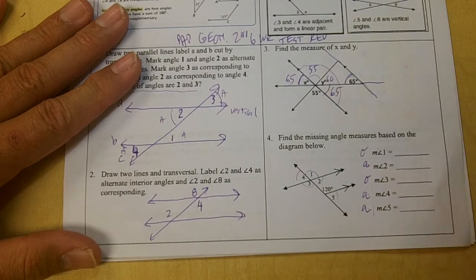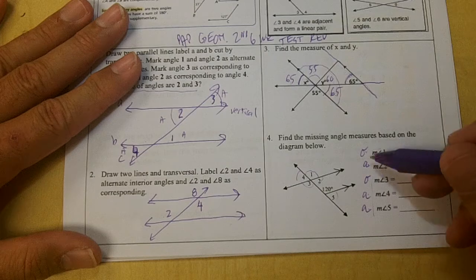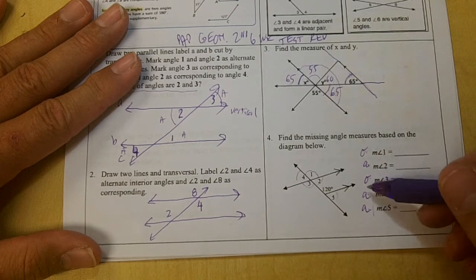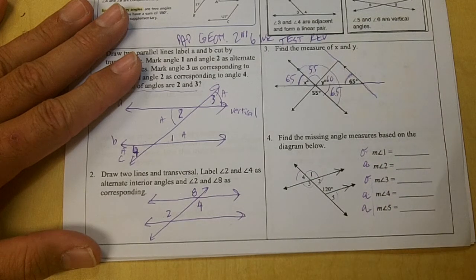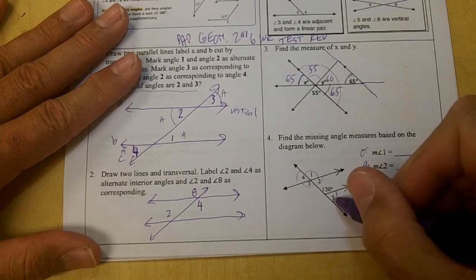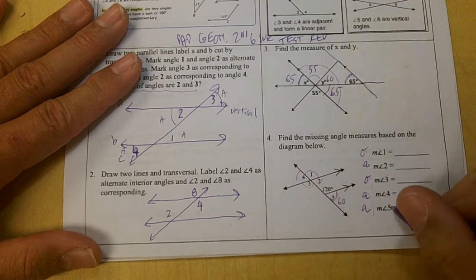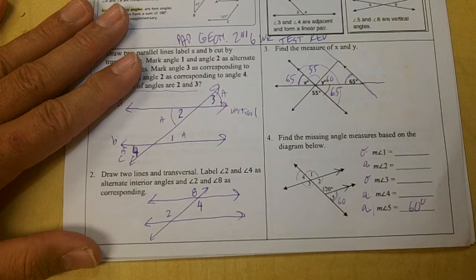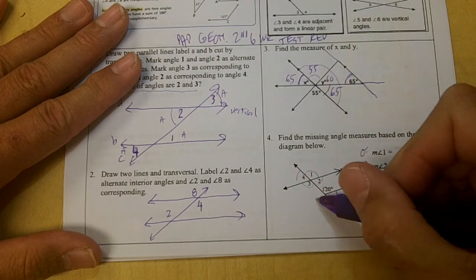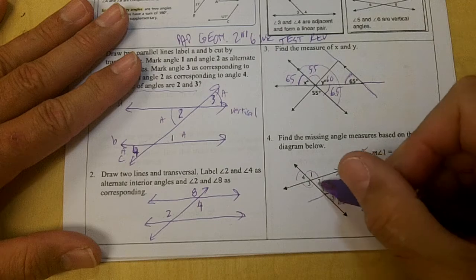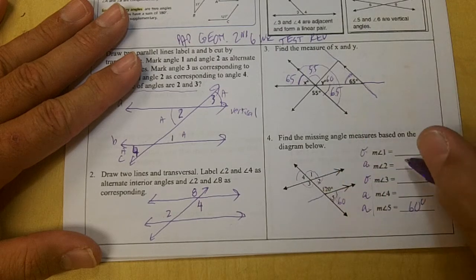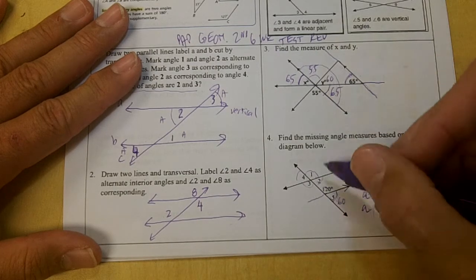All of the acute angles will be the same, and all the obtuse angles will be the same. If you have an obtuse and acute, it'll be supplementary. Okay, so angle 5 is right here. It's supplementary to 120, so it's going to be 60. So angle 5 would be 60 degrees. This angle and angle 2 correspond, don't they? So angle 2 would be 60 degrees.